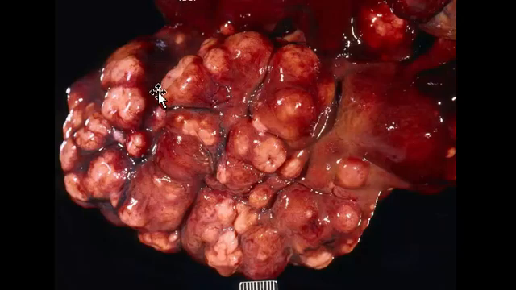So they tend to be hard, and even more importantly, from a gross perspective, biliary tumors tend to have an umbilicated center. And remember, these tumors grow. They're putting down a tremendous amount of fibrous connective tissue. Sometimes, in some parts of the tumor, you may be hard-pressed to find the neoplastic epithelial cells because there will be such a profound desmoplastic response.